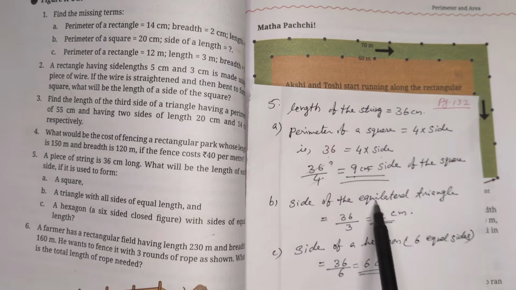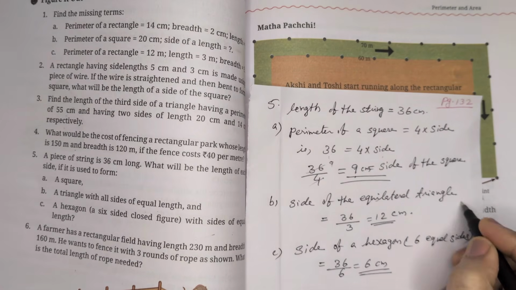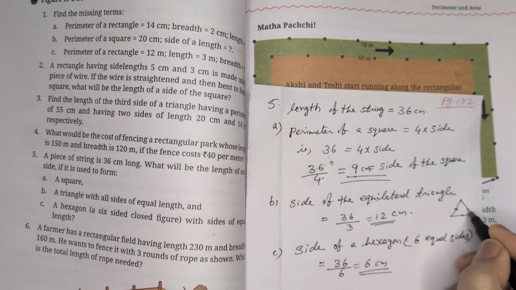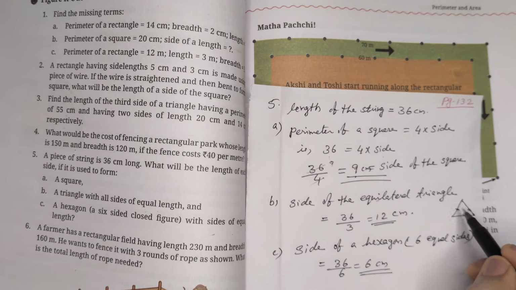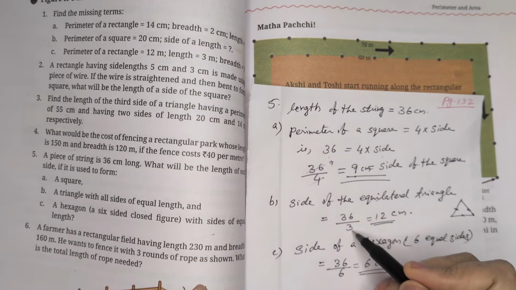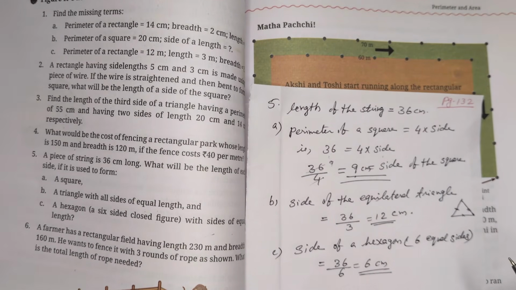Second one is a triangle with all sides of equal length. Equal length means equilateral triangle. Triangle is having 3 sides and equilateral triangle means all 3 sides are equal in length. So length of one side is equal to 36 by 3, 12 centimeter. Next is a hexagon. Hexagon means 6 sides, here 6 equal sides. So side of the hexagon is equal to 36 by 6 is equal to 6 centimeter.